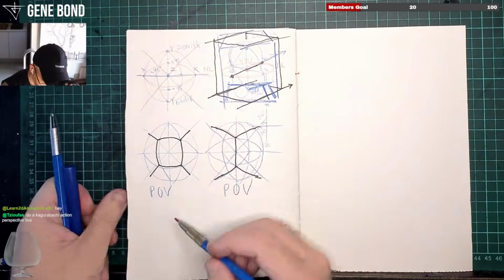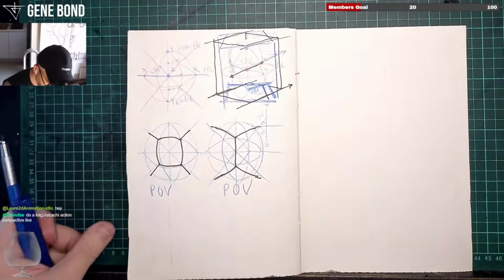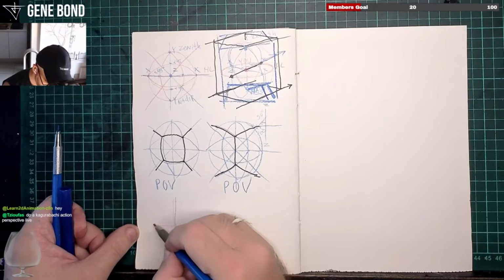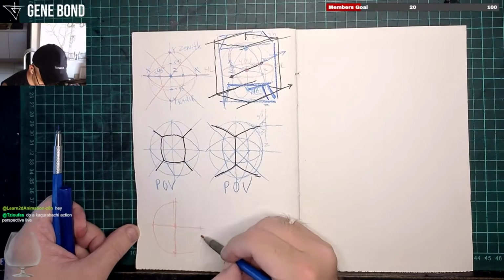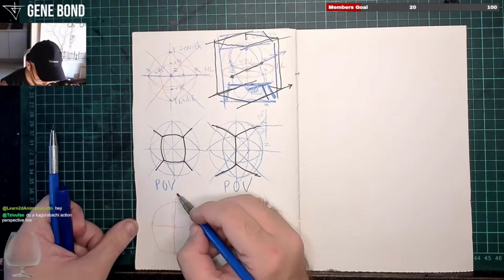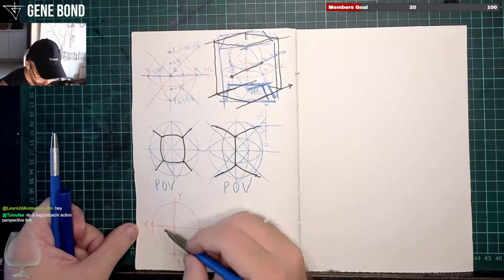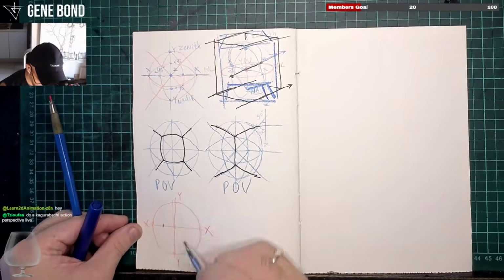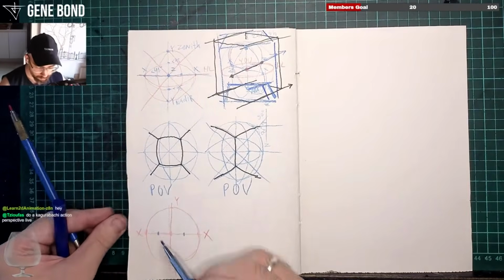So let's say, you can see. This is a 5-point perspective grid, and we have this 45 left and right in the middle.